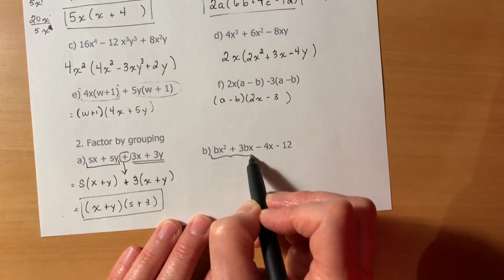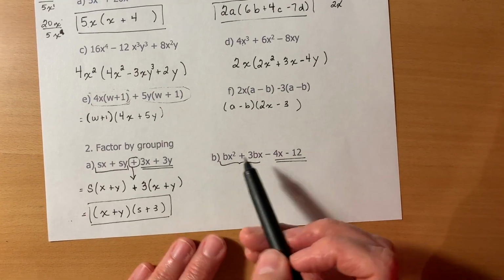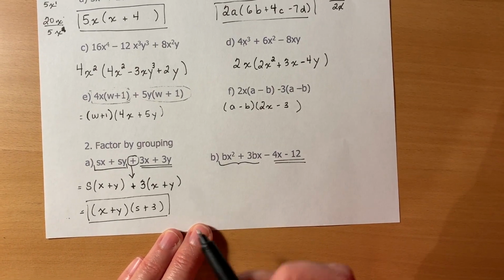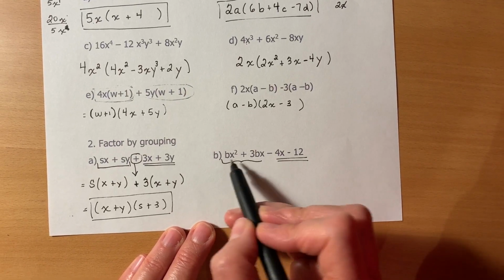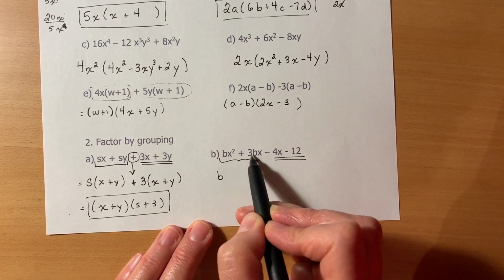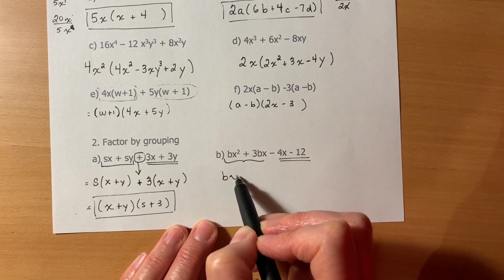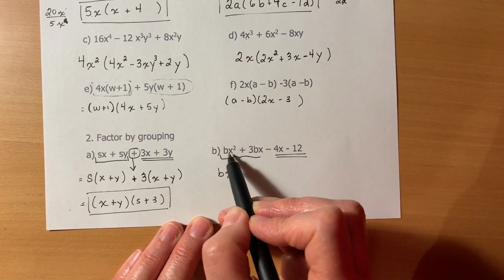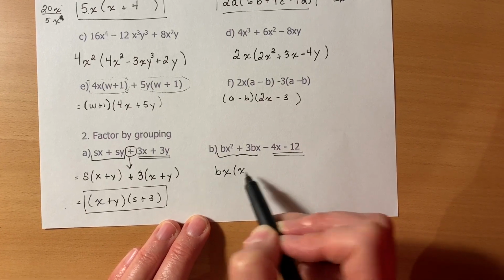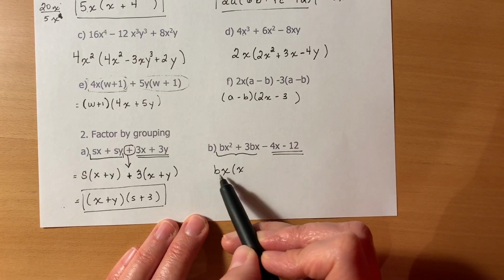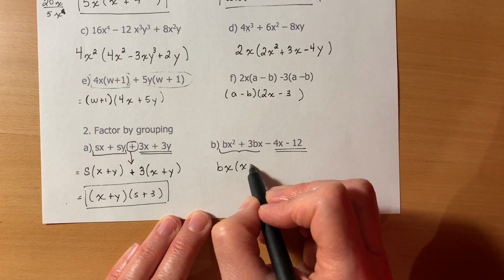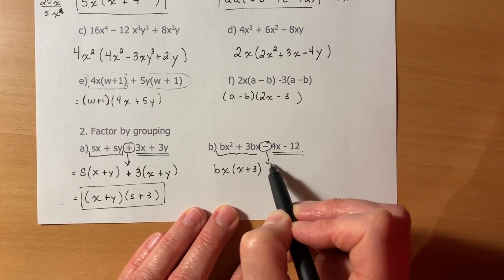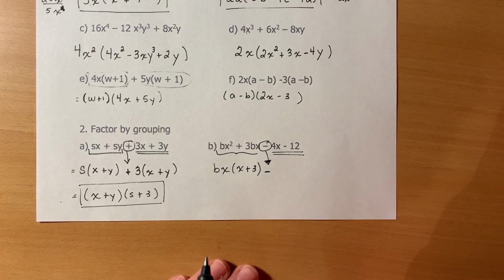Again, I'm going to group these two together and these last two together. I look at 1 and 3, look for the biggest number that goes into both, and it's 1. b is present in each, so I include it. x in each, so I include it. Divide each term by bx, so bx squared divided by bx is x. 3bx divided by bx is 3. Take down this sign, which is subtraction.